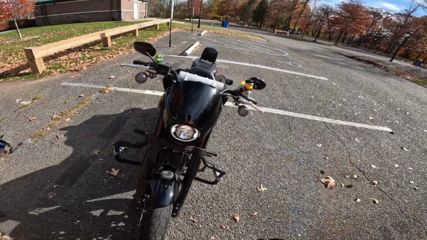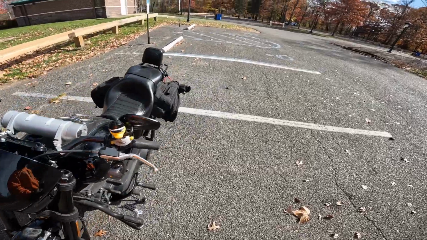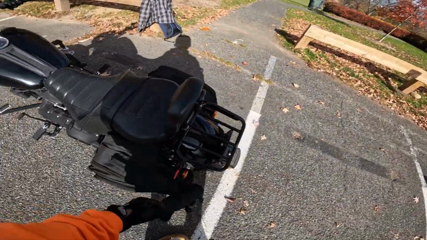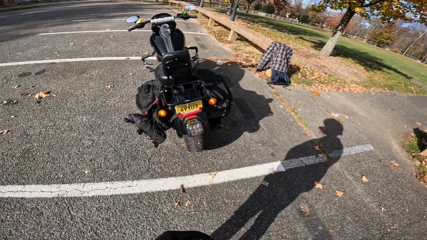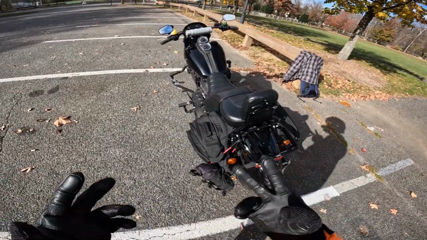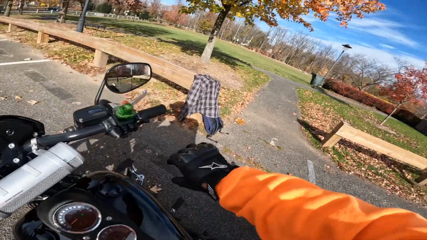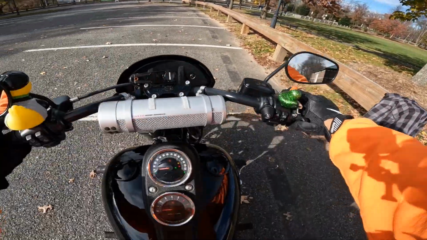So again, hazard lights are going to be right there, flickering on. And then on the back side, you are also going to have hazard lights as well. So again, if there's anything in terms of a hazard that you are in, then it's best to have them on.